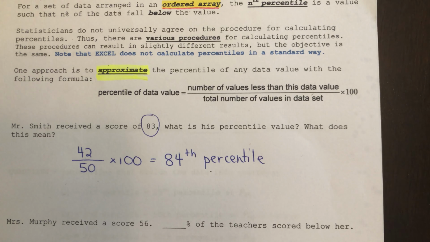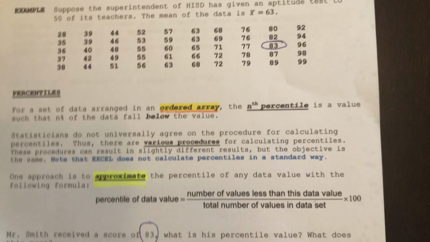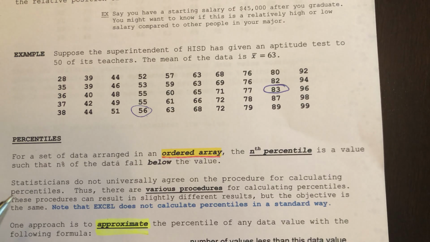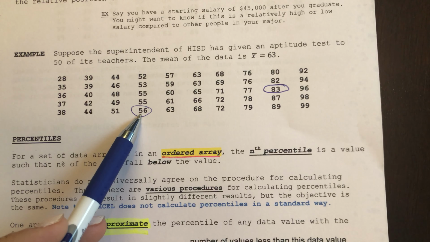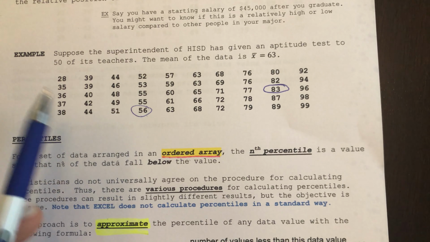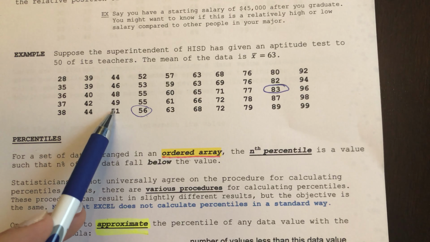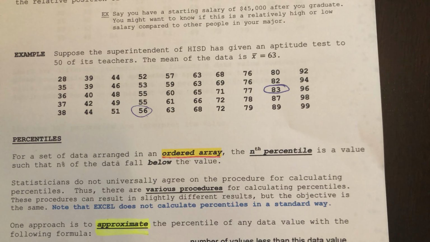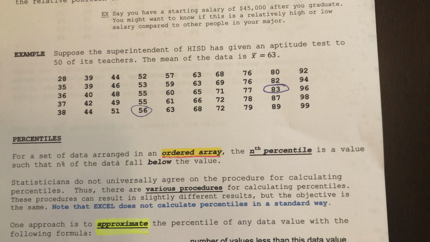Okay, let's do another example. Mrs. Murphy received a score of 56, and they want to know what percent of the teachers scored below her. We go up here and find her score of 56. Here is the 56 that she scored, and we count how many teachers scored below her: 5, 10, 15, 16, 17, 18, 19 scored below Mrs. Murphy.